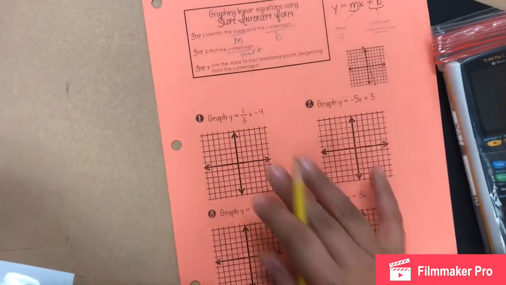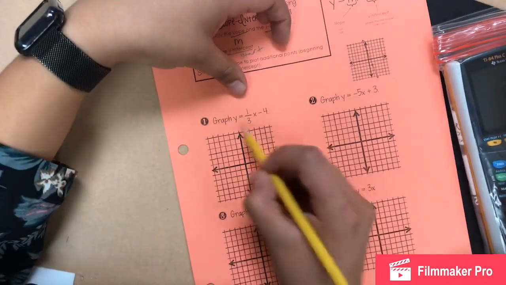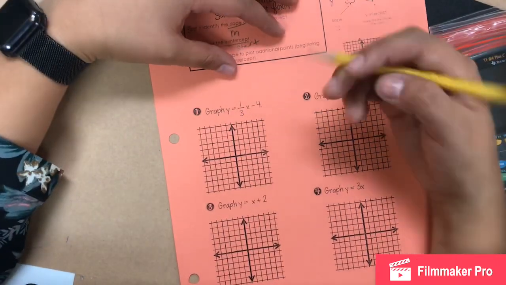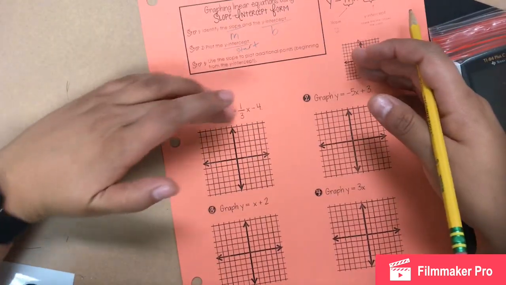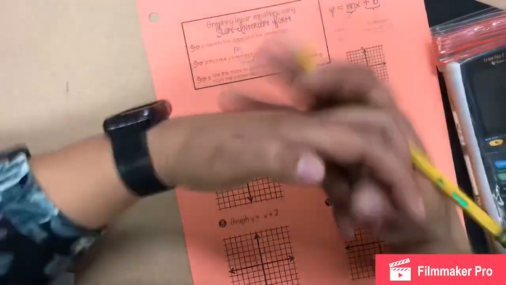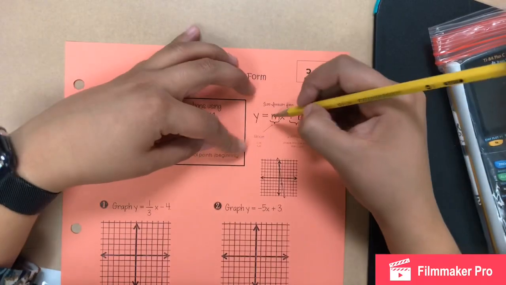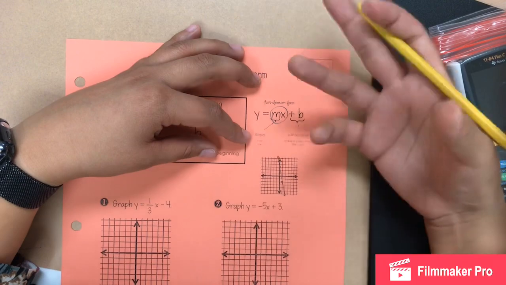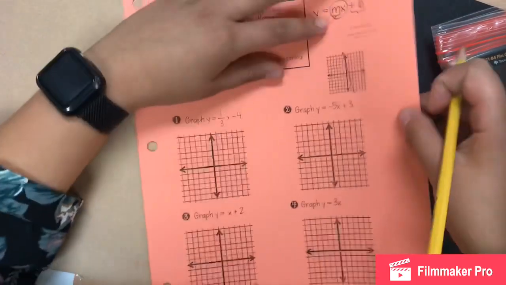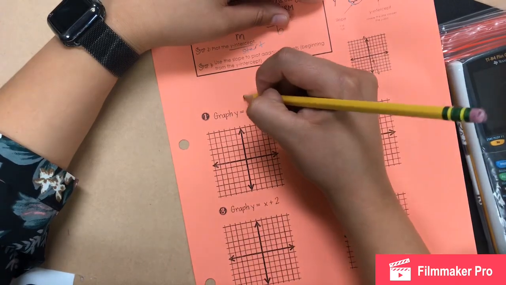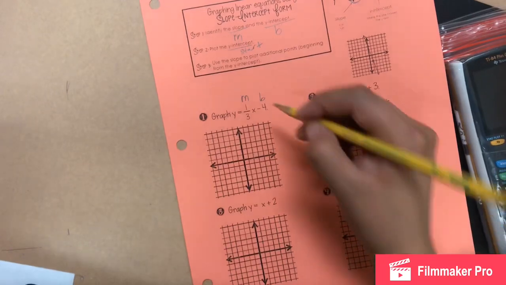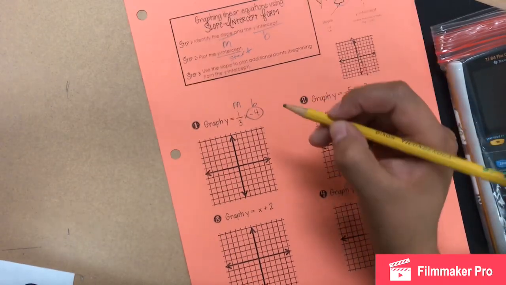So if I look at number 1, if I look at my equation, which one's my slope and which one's my y-intercept? Because it's not always going to be this nice and pretty where it's mx plus b. It could be rearranged. So always remember, your slope is whatever's next to x, and your y-intercept is by itself, added or subtracted. So keep that in mind for later. Well, this one's nice and easy. The 1/3 is my slope, and the -4 is my y-intercept. So this is where we're going to start, my y-intercept.